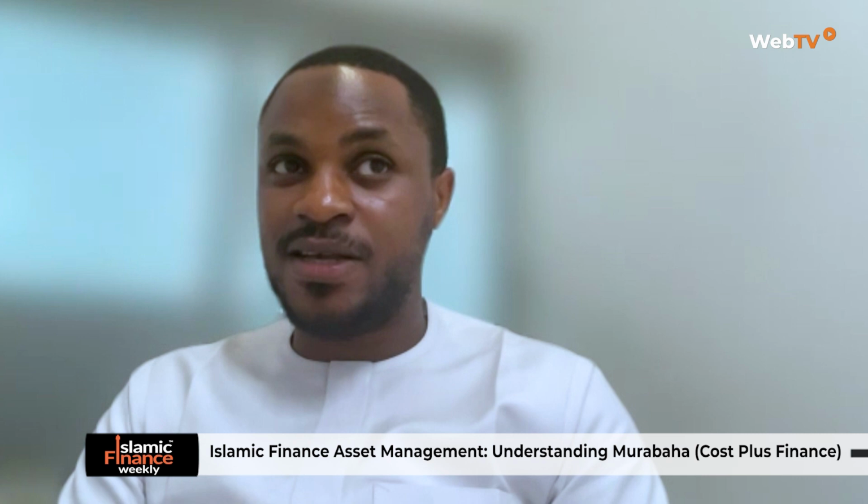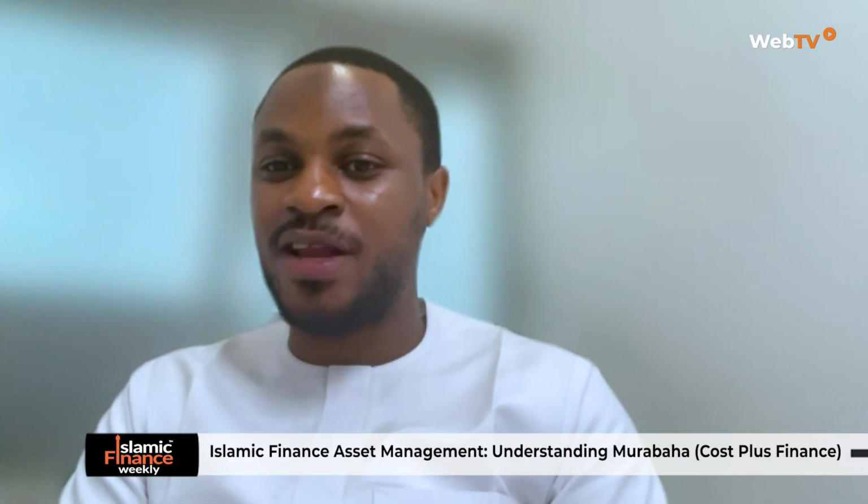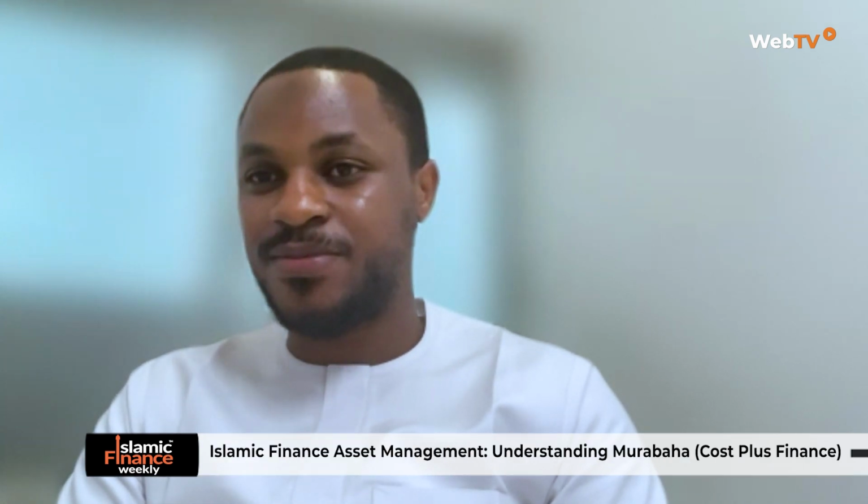And at the end of Murabaha, there is a transfer of ownership. Sometimes at the beginning, there's a transfer of ownership of that asset, and then when you're done paying, you end up with the asset. So that's one of the key things for Murabaha. It's the easiest contract when it comes to Islamic finance, easy to understand, and literally, I'll say, the first step into Islamic finance risk assets. All right, thank you for that.